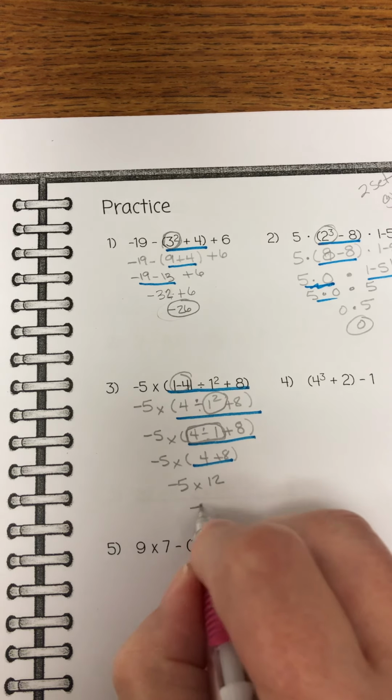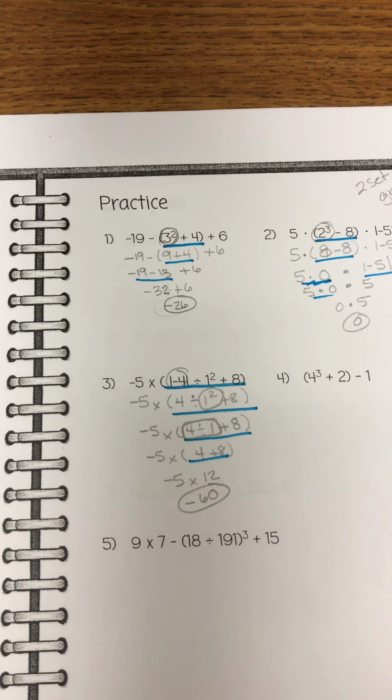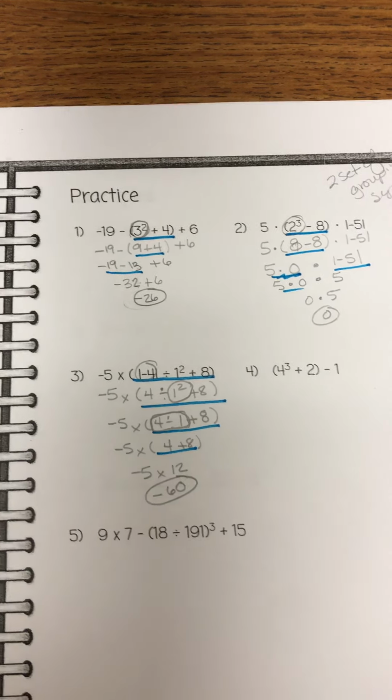Ms. Richardson, you have a call at 600. Ms. Richardson, and that's negative 60. 600. Sorry guys, we're gonna keep on moving.